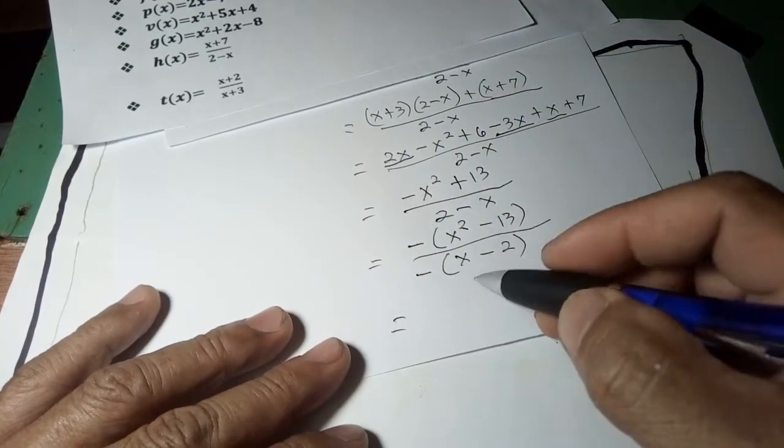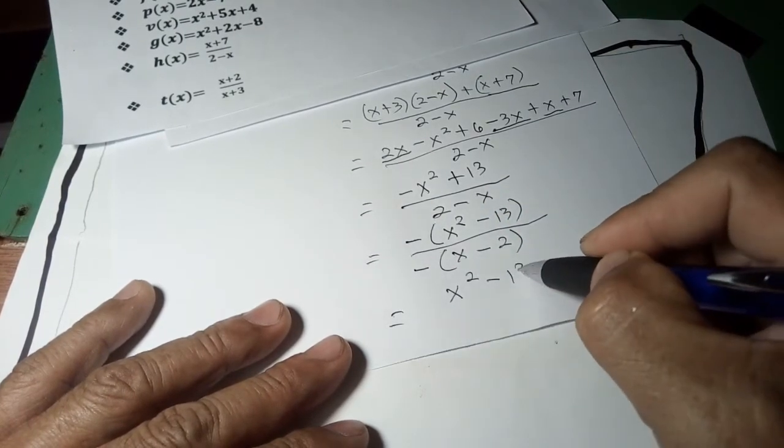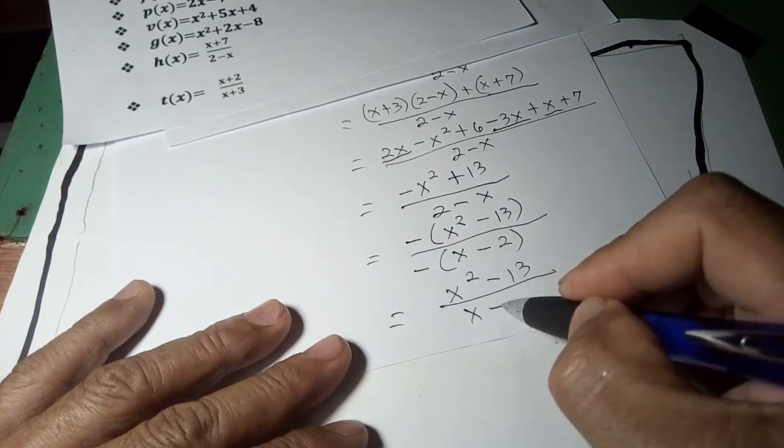So negative divided by negative is positive. Our final answer is x squared minus 13 all over x minus 2.